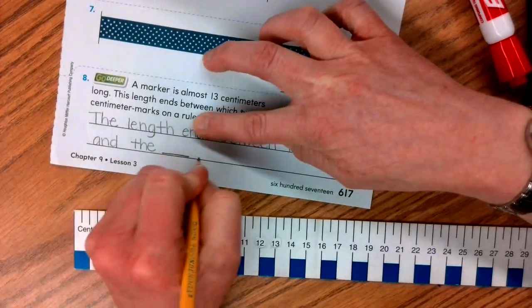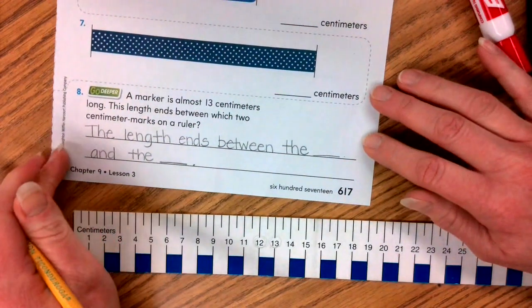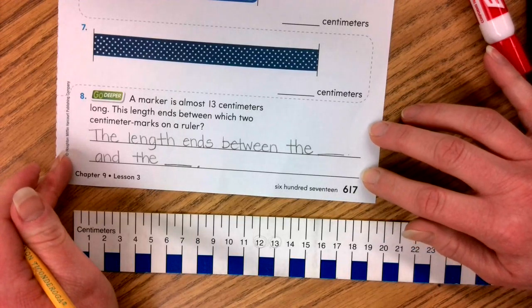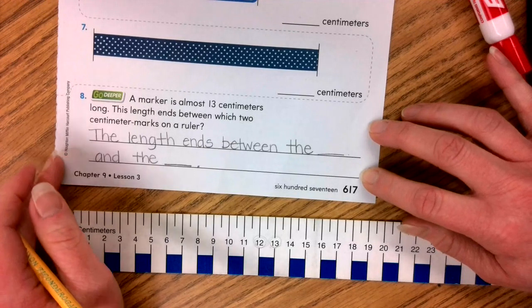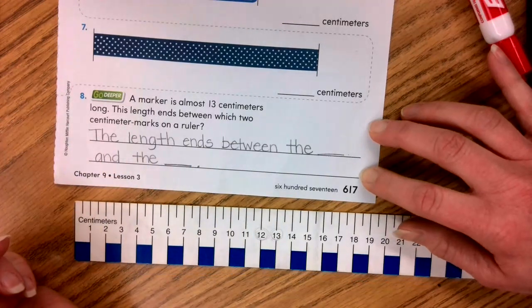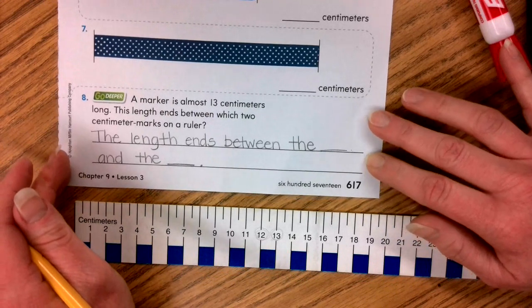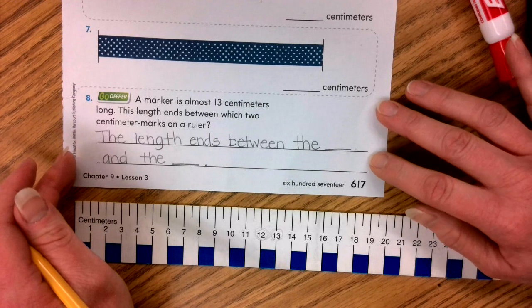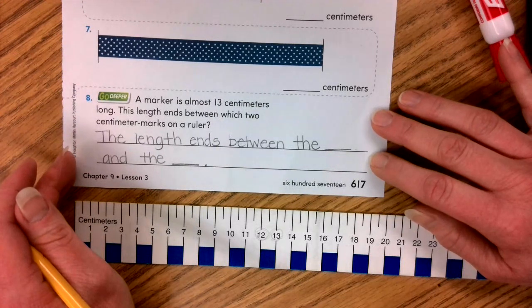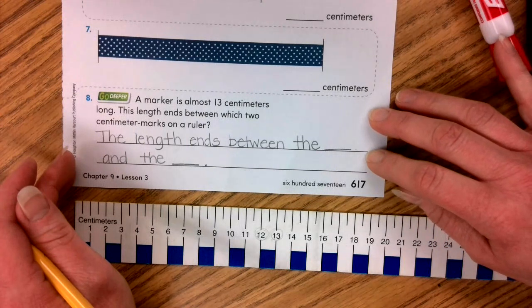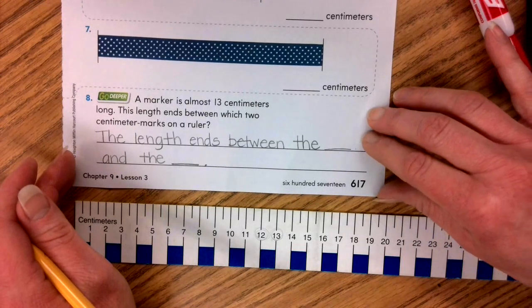Whoops, blank mark. The length ends between the blank and the blank. Make sure you have a capital letter and you end with a period. So go ahead and finish 617.